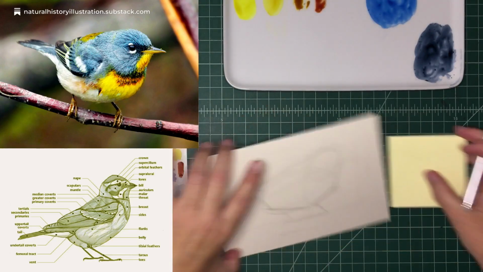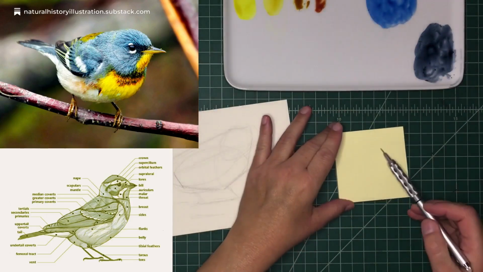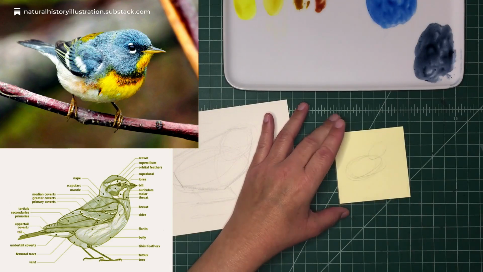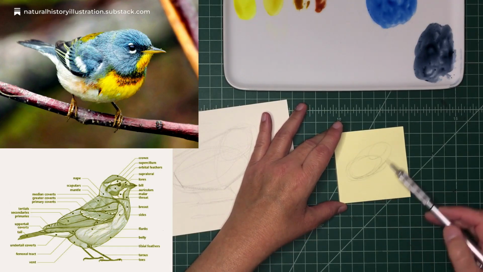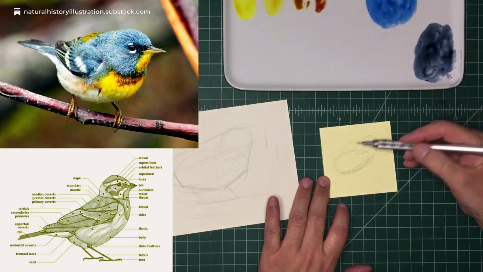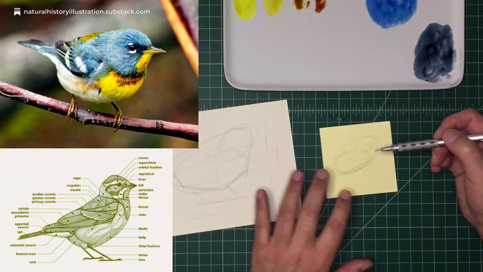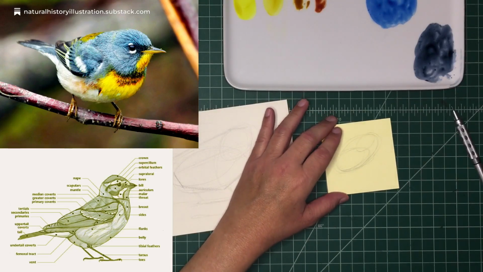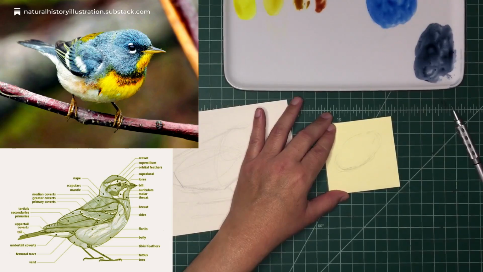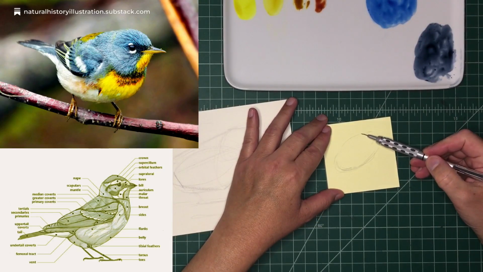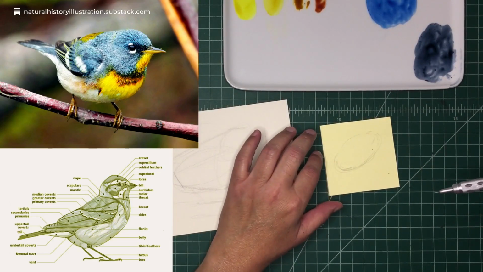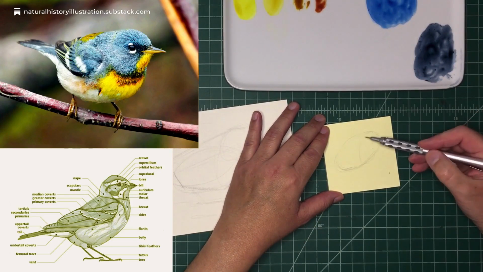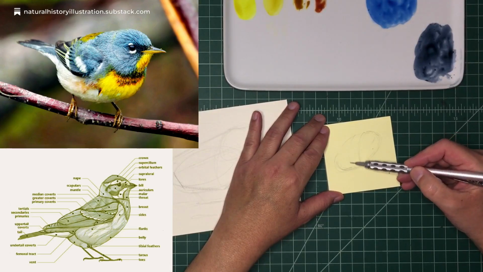So what we're doing is, if you think of him as a circle, oval, like this, and then his whole shape like this, this is all very flat. But if we want to make him round as he is in space, we have to think in terms of almost a series of ellipses.